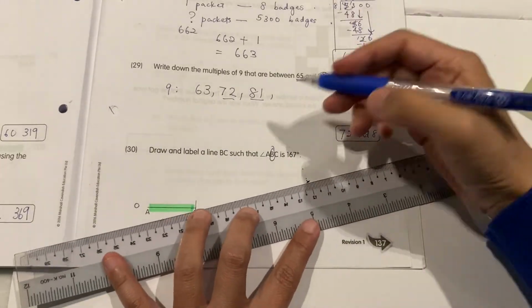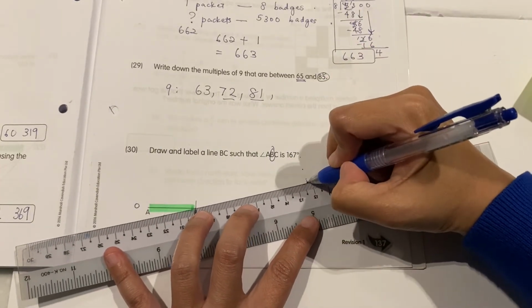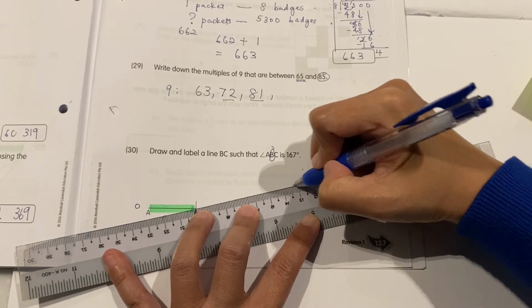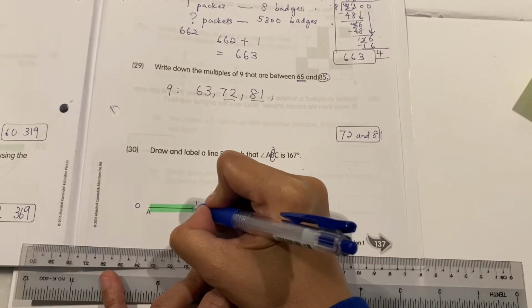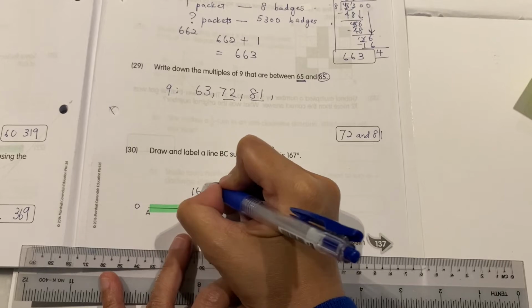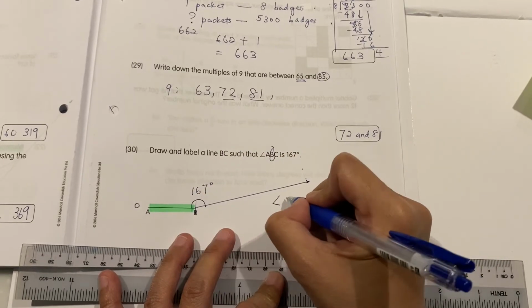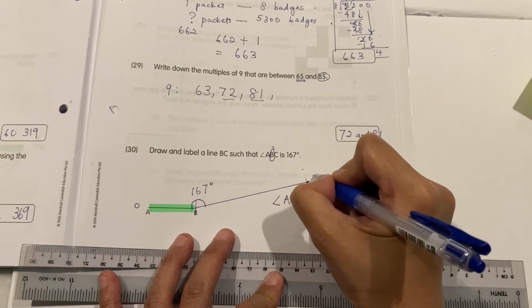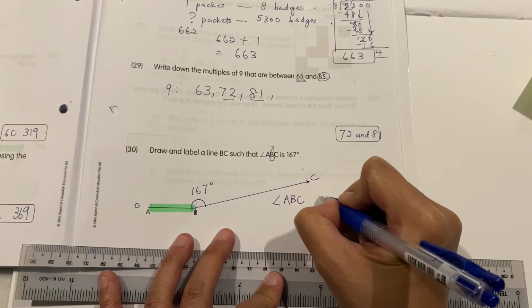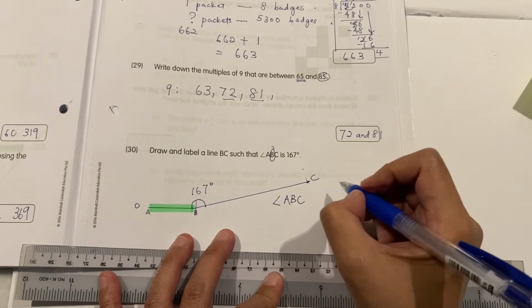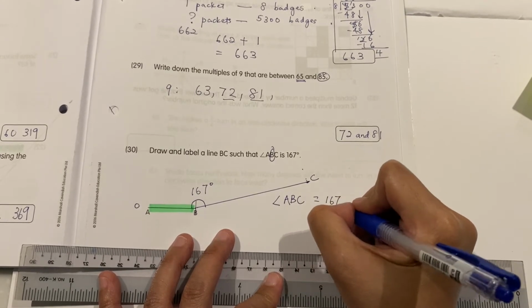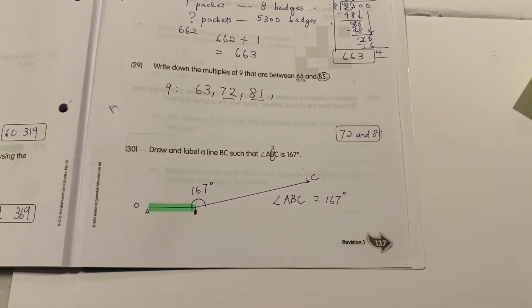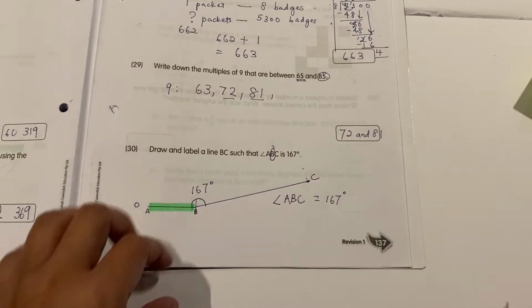Okay, so what I do is I join this there nicely. So this is my 167. So my angle ABC is equal to 167.